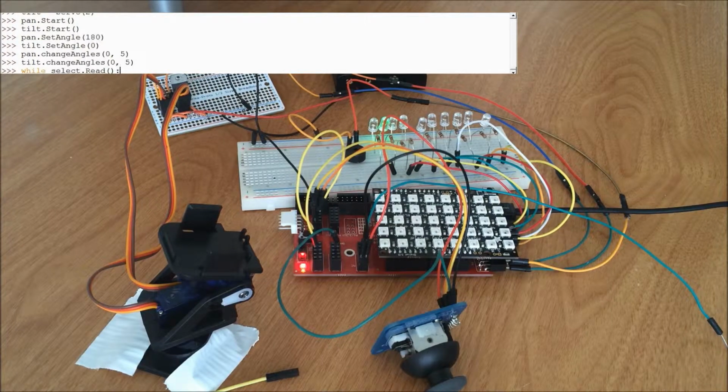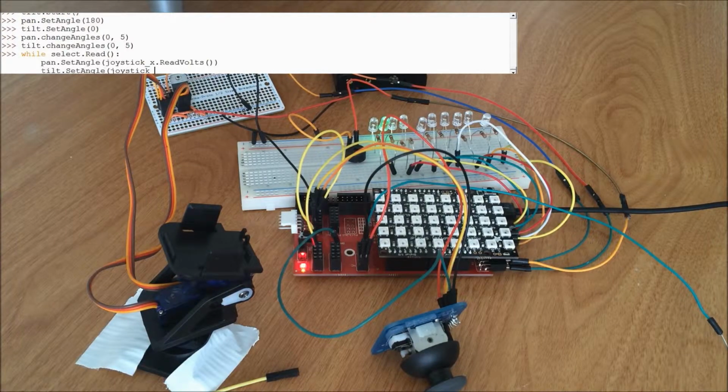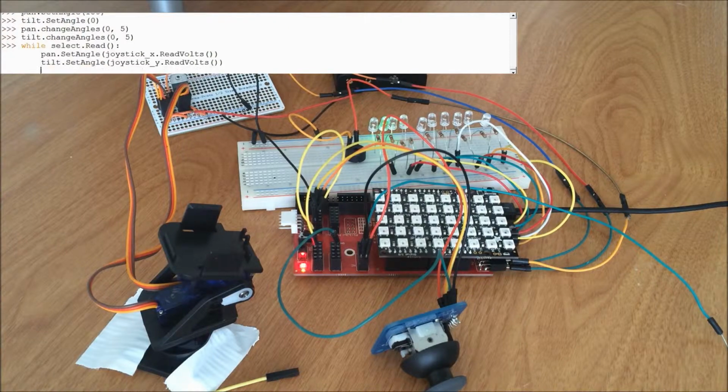So while I'm not pressing the button, let's do pan dot set angle joystick x dot read volts and tilt dot set angle. So this is an interesting little application you can do pretty easily. Read volts. Right, that should do it, I think.